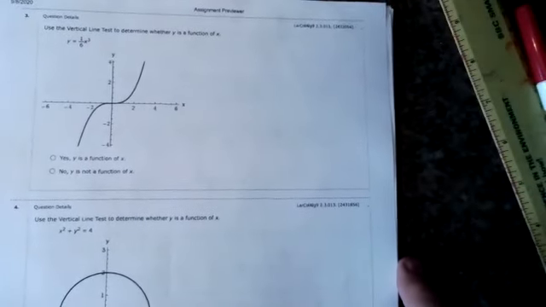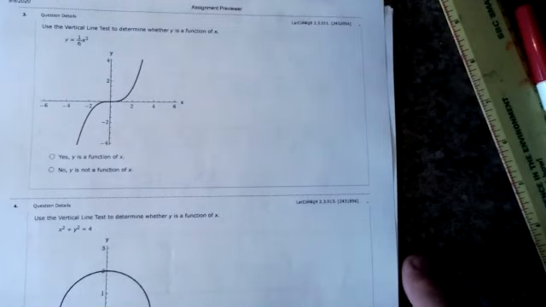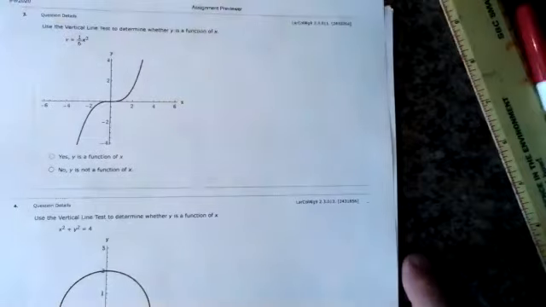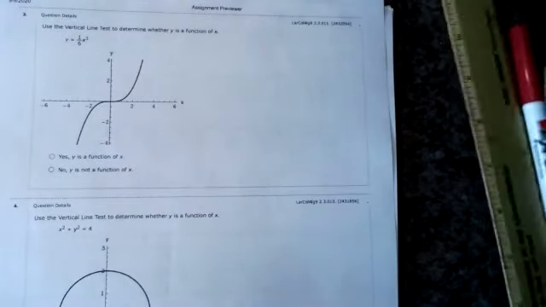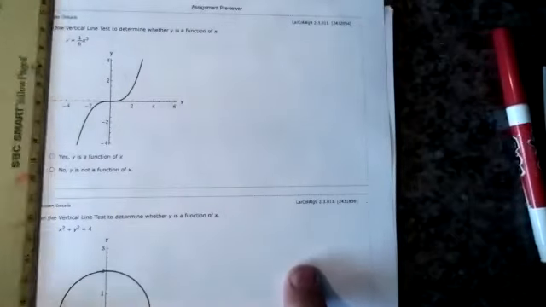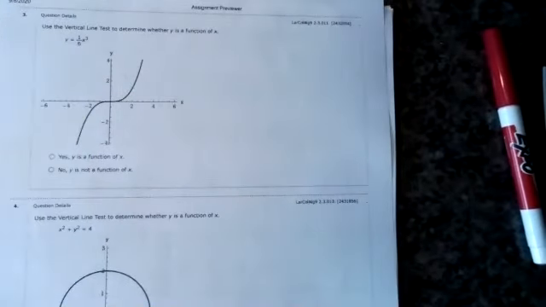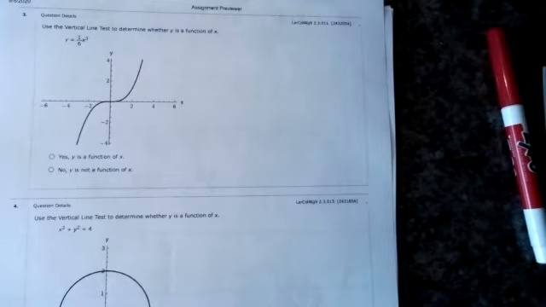Use the vertical line to test whether it is a function or not. Remember, what you do is you just take the vertical line, start from right to left. I can even use the pen so you can see it better.